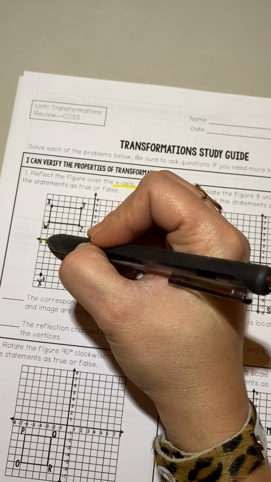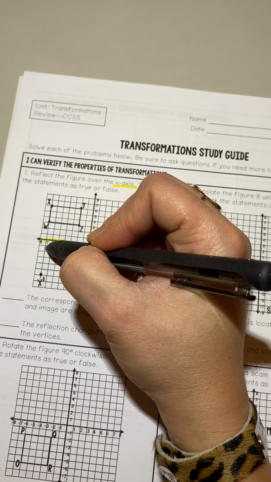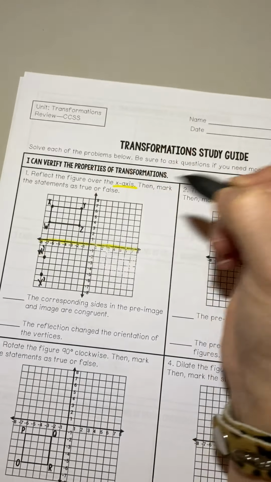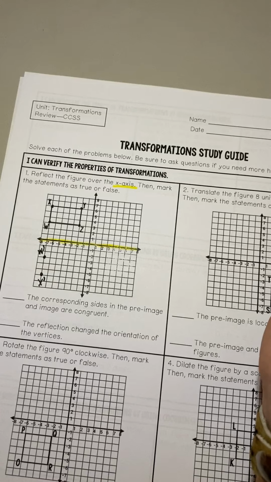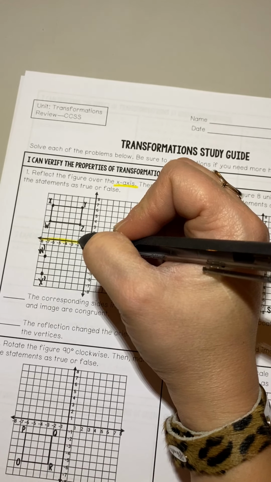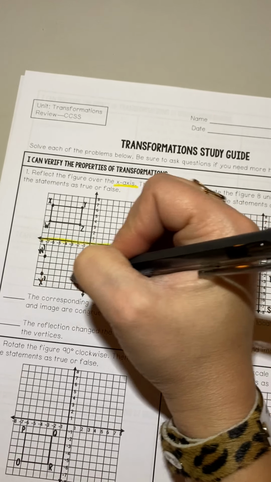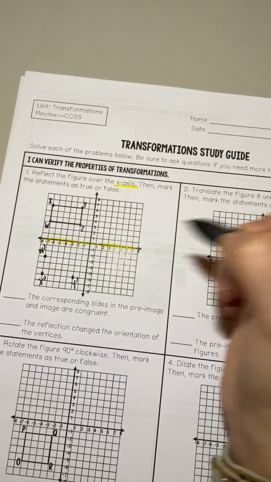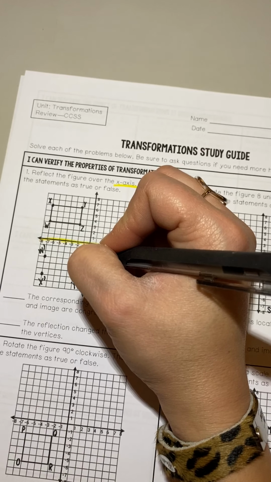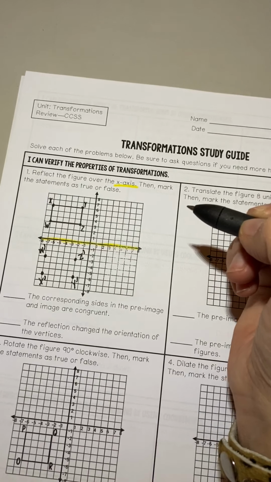W is 3 spaces away. 1, 2, 3. So I go directly below it. 1, 2, 3. Again, I put W prime with that little apostrophe. Y is 6 spaces away. So I go 6 spaces underneath, directly in line with the X, and I put that little apostrophe. And Z is 3 spaces away. So I come underneath 3 spaces and put that little apostrophe.